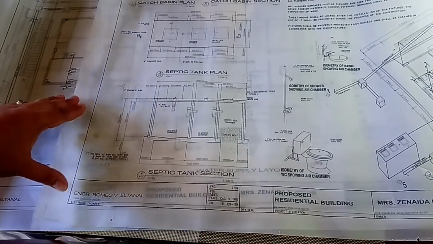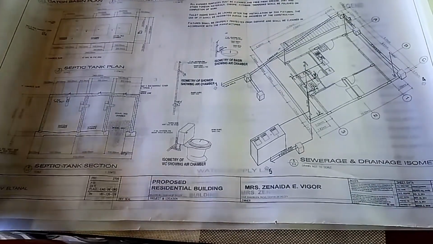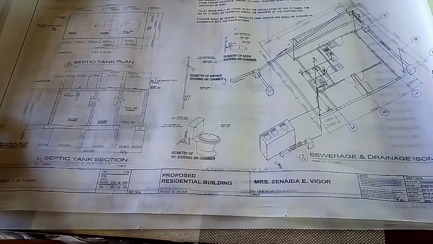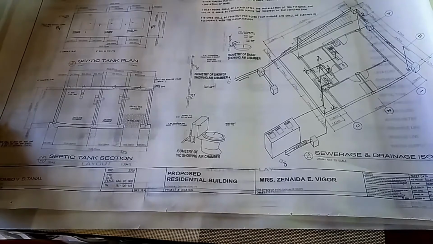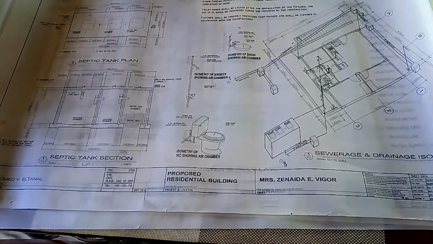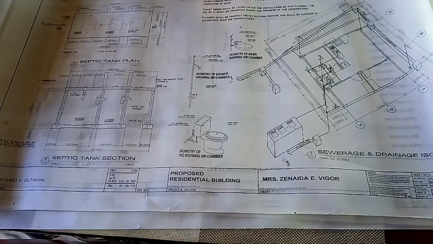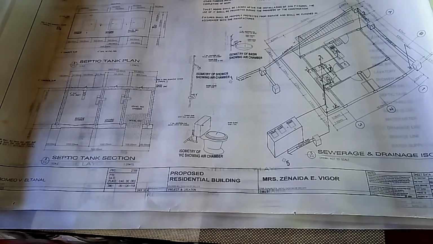Okay, so this is a 20 by 30 plan, class, in tracing paper. Okay, so if we had a face-to-face class instead of an online class, I would have required you to use tracing paper, but now since we're in a pandemic, I think I just accept any paper as long as you do your sewerage and isometric, septic tank sections, and the other details right.